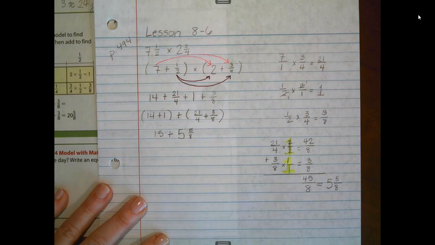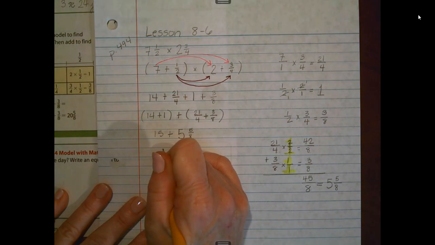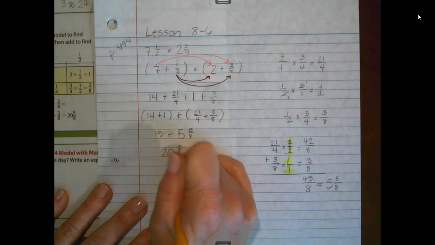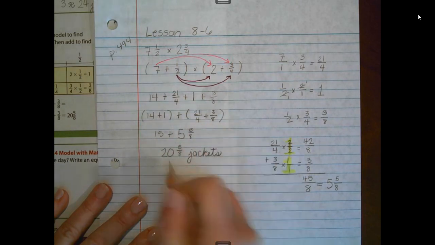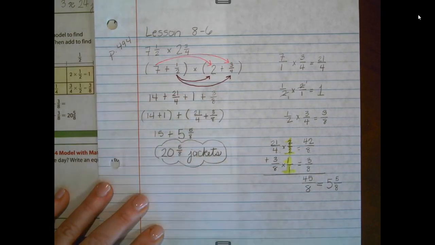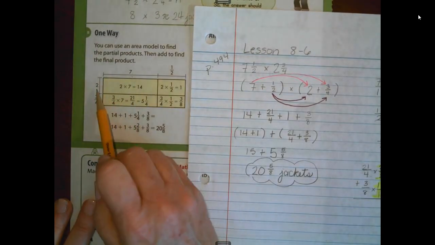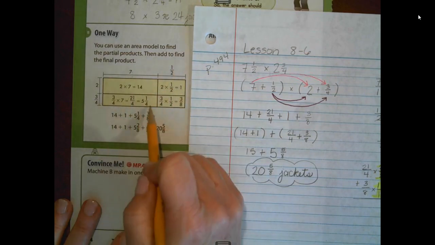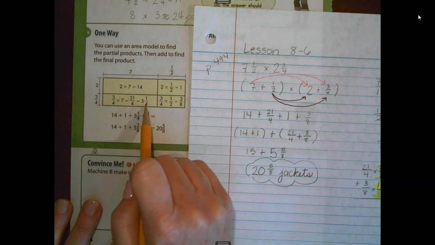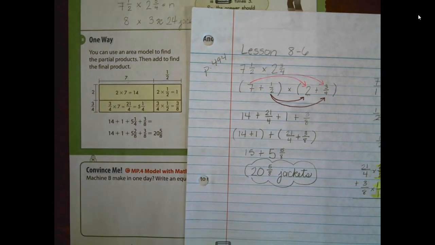All right, boys and girls, I'm ready to add it together. 15 plus 5 and 5 eighths is going to give me 20 and 5 eighths jackets during that 7.5 hour period. So here's my answer. That is exactly what they were doing with the area model. They were multiplying the 2 times the 7 to get 14. They were multiplying the 2 times the half to get 1. Then they multiplied the 3/4 times the 7 to get 21/4, which they converted to 5 1/4. And they multiplied 3/4 times 1/2 to get 3/8 and added it all together.